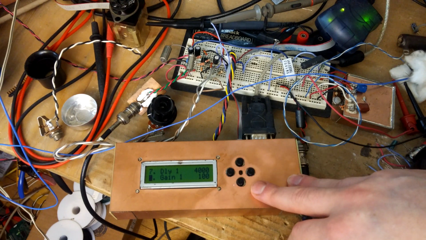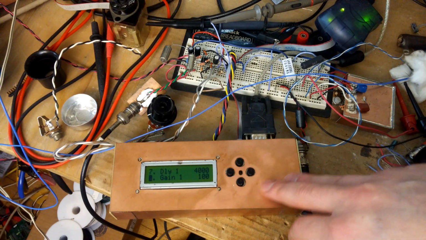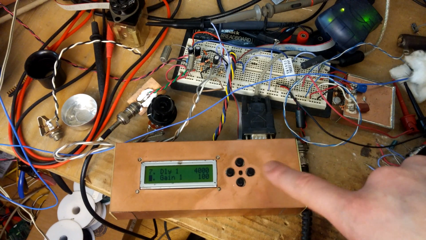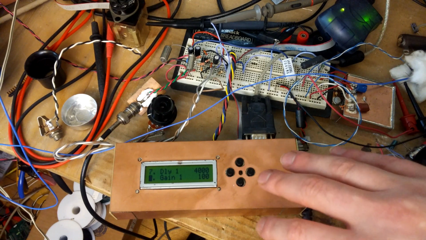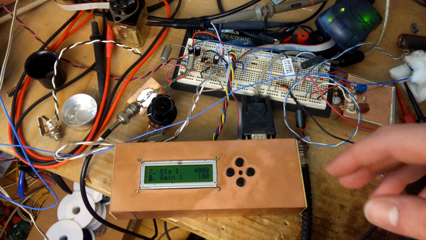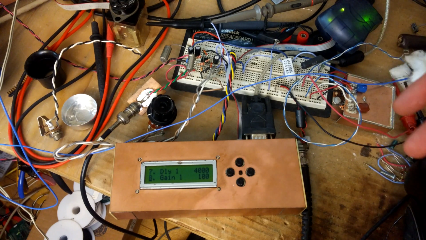I've got an ADC and a DAC. The ADC is internal to the microcontroller, but the DAC is external. And I've got some analog stuff to just do the signal processing to get the signal in and out of it, and some power supply stuff.